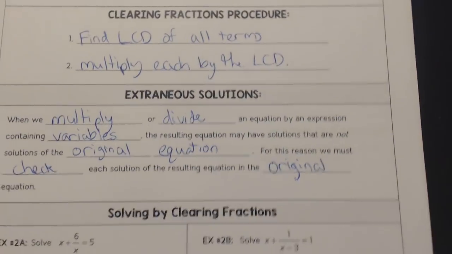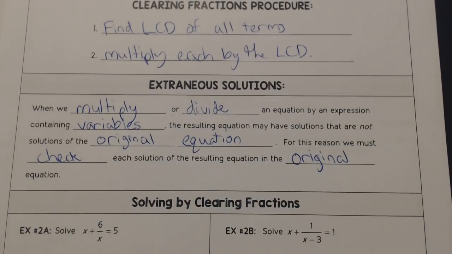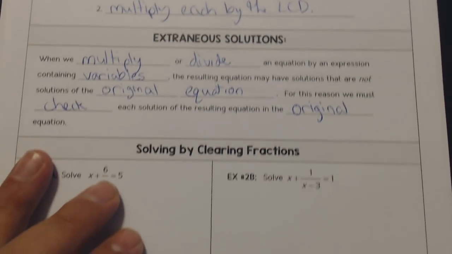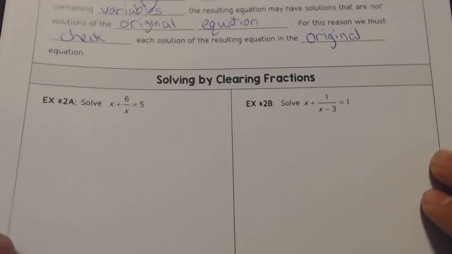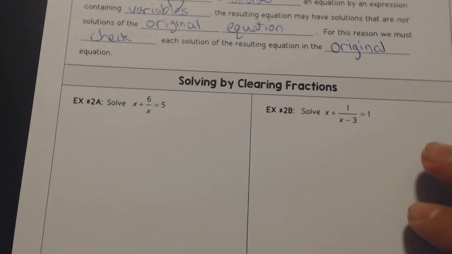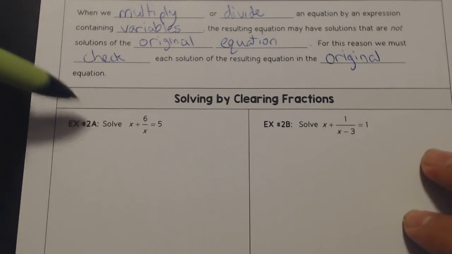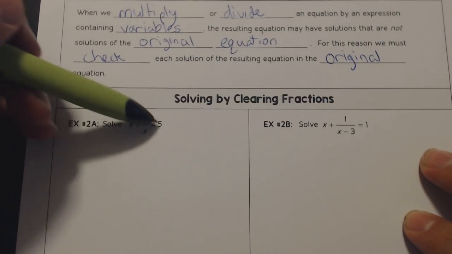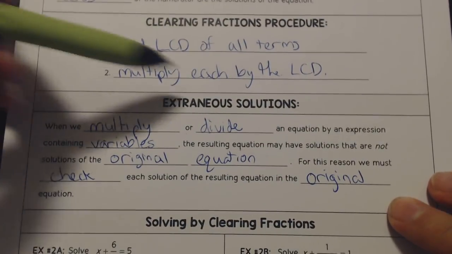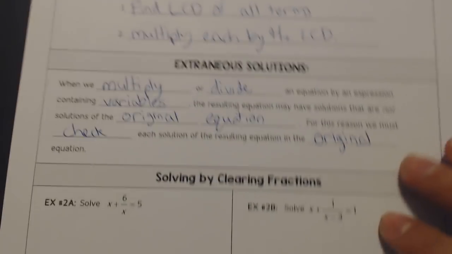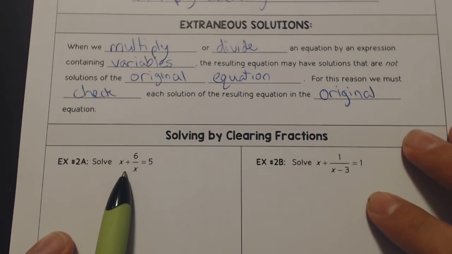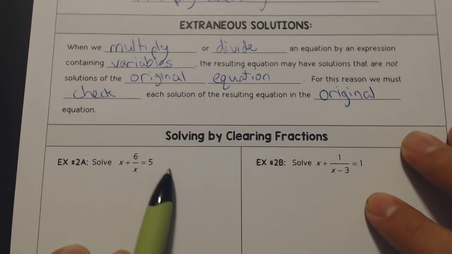As I was saying, that's just us taking the values that we get and seeing if they actually work back in the original problem. So when we're solving examples, here we have example 2a, and we have to solve for x, where x plus 6 over x equals 5. We could follow the rules of find the LCD of all terms and multiply each side by the LCD, but I want to go through what we've done in the past. Let's find the least common denominator on the left side. There are no fractions on the right side, so let's leave the right side alone for a moment.